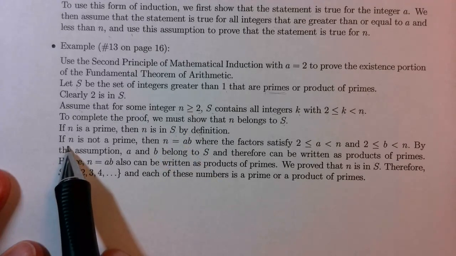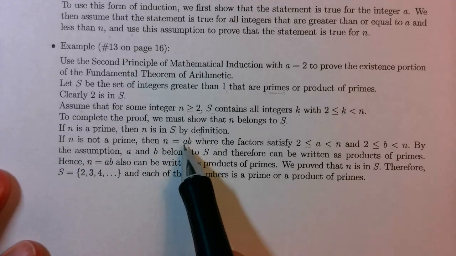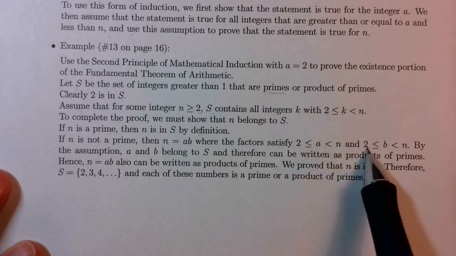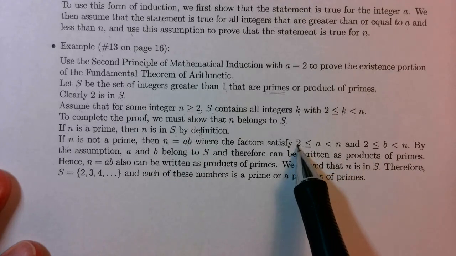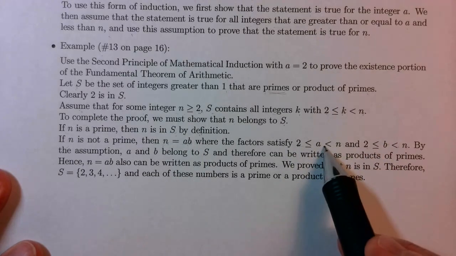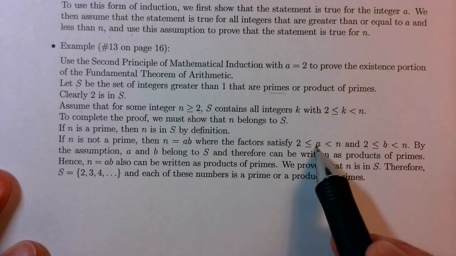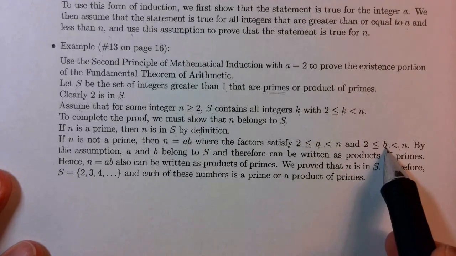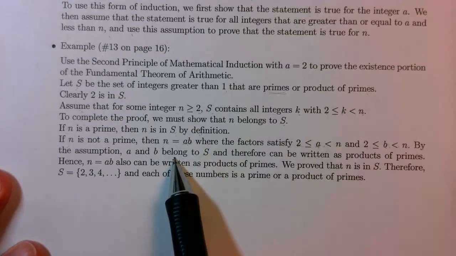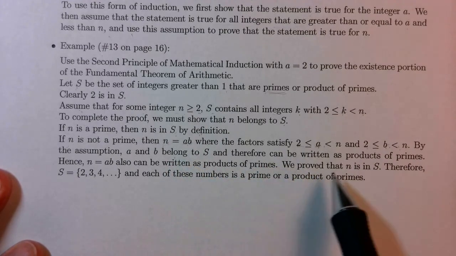If n is not a prime, then n is factorable as a product of two integers a and b, each of them greater than or equal to 2. So each of them must be then strictly less than n. But any such number, by the assumption, belongs to S. So A must be in S and B must be in S. So A and B can be written as product of primes.